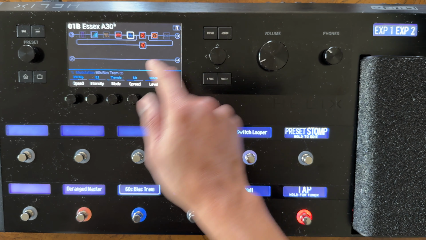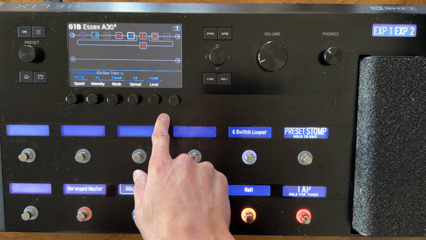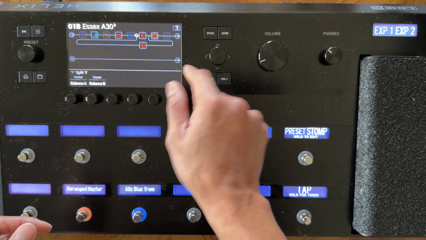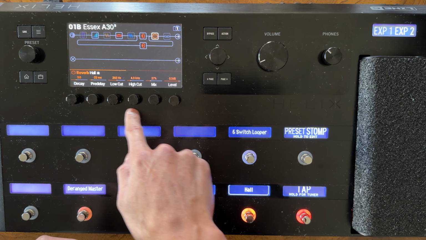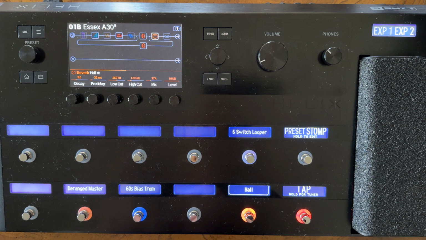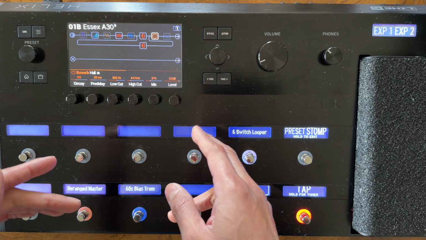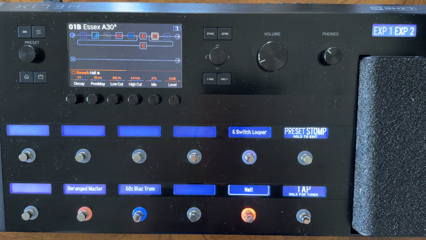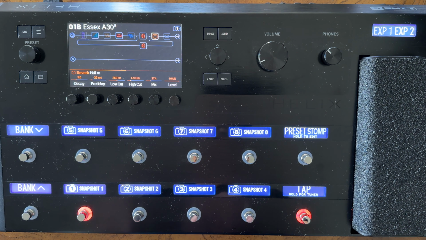Every time you move the joystick, these knobs will start showing the parameters that you can adjust depending on whatever the effect type is. So in this case, we got a reverb right there. We can adjust the mix, the level, high cut, low cut, pre-delay, decay, all that kind of stuff. And again, in the future, we will definitely cover and go more in depth on any of those blocks. So for the time being, that's a really simple way to start navigating around on your Helix.